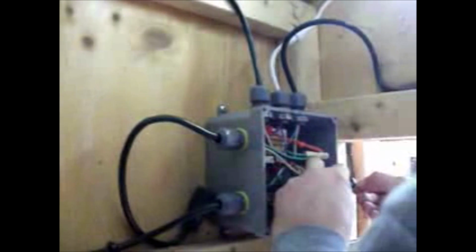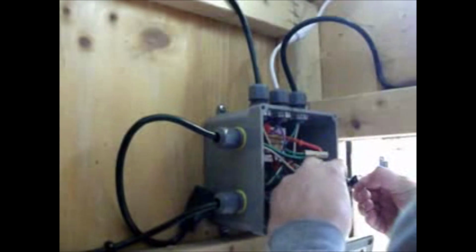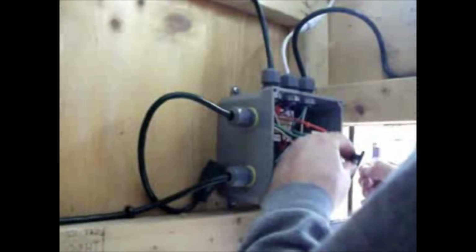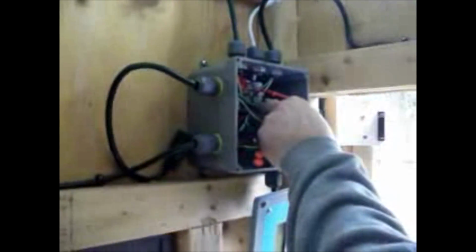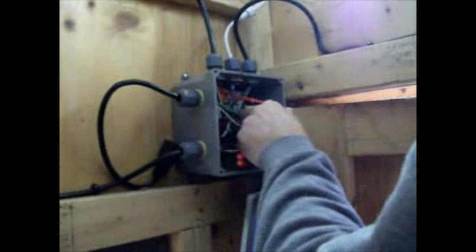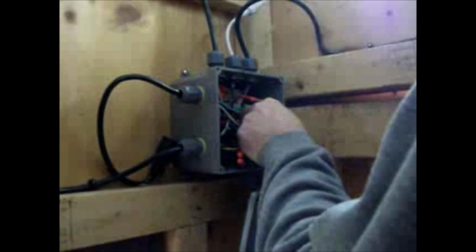So now I'll take the tape off. And again, I'll take this and I'll line it up. Before I permanently affix it, I want to make sure that it's lined up with the other sensor. Right about there. Alright, so now that's affixed.